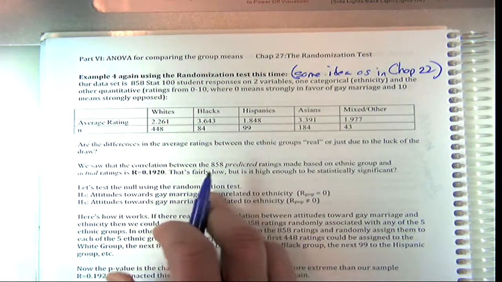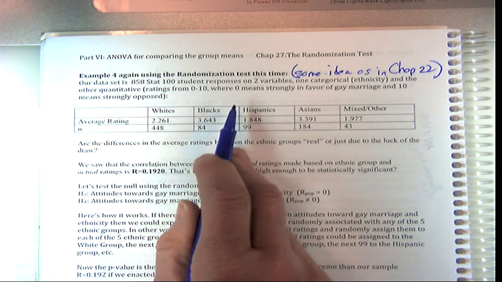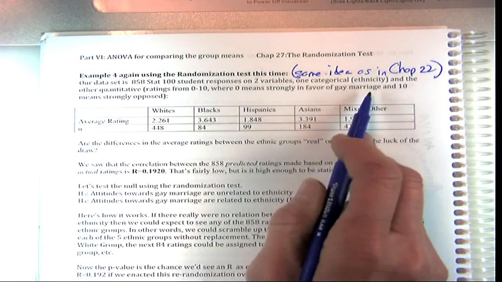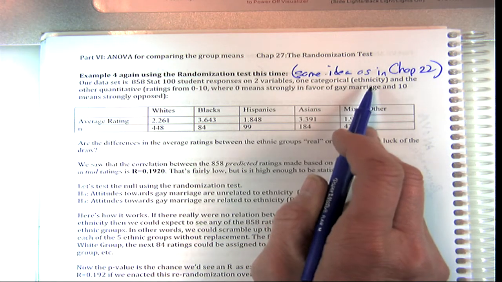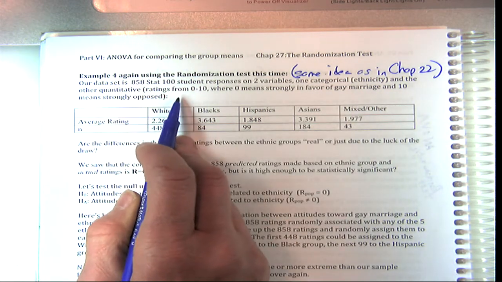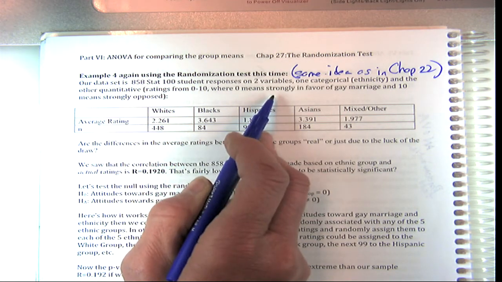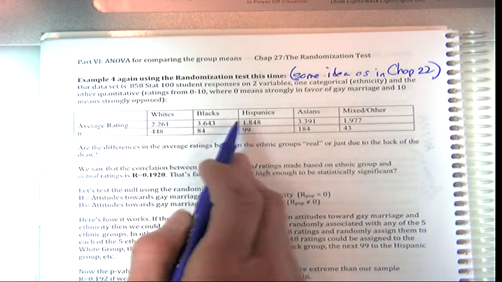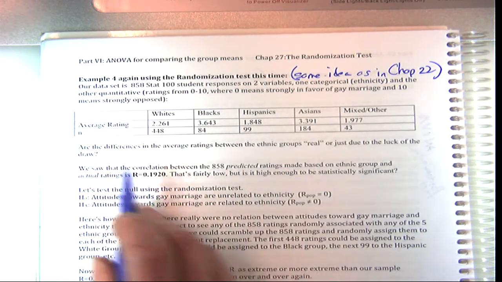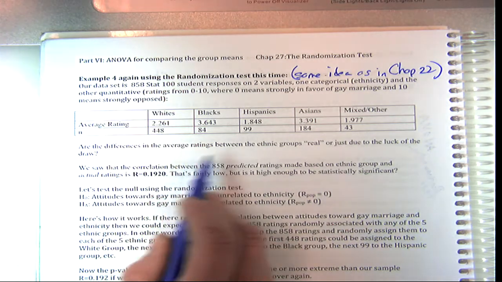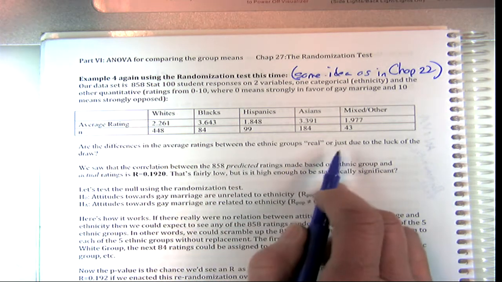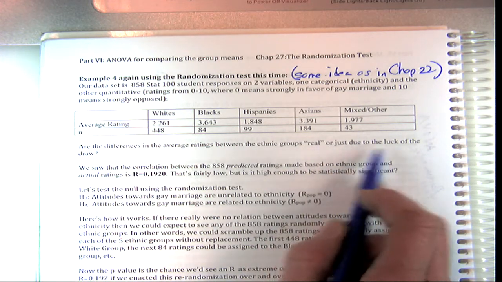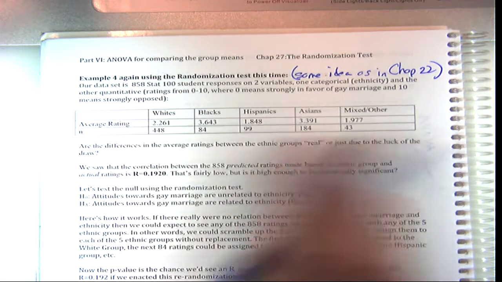Our data set is 858 Stat 100 students' responses on two variables. One is categorical, their ethnic group, and the other is quantitative, their rating from 0 to 10, where 0 means strongly in favor of gay marriage and 10 means strongly opposed. Here are our 5 groups. The question is, are the differences in the average ratings between the ethnic groups real, meaning due to some particular cause, or are they just due to the luck of the draw? Is this just random variation?